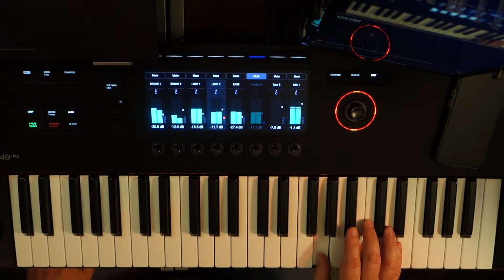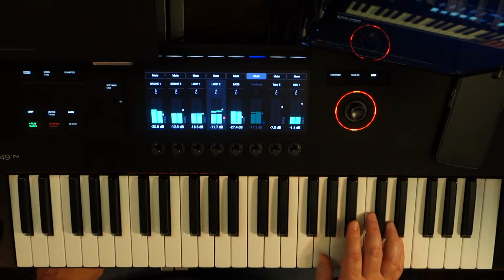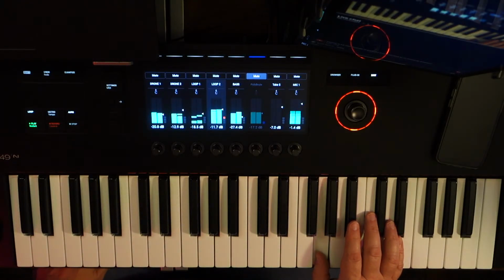It's going to be a spacey music night. And I'll circle back around a little later to what's new in the patches.